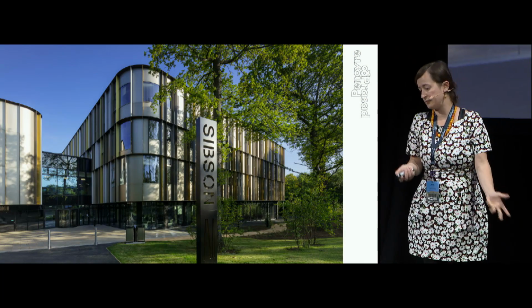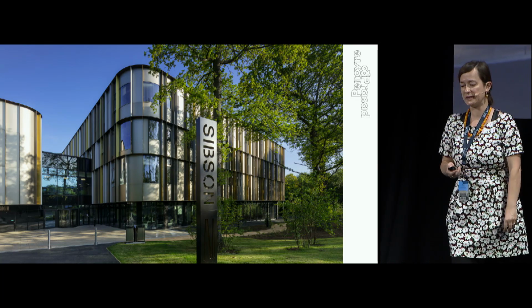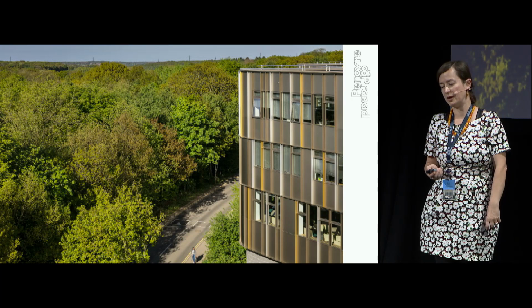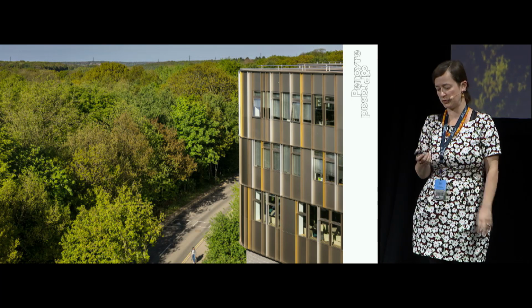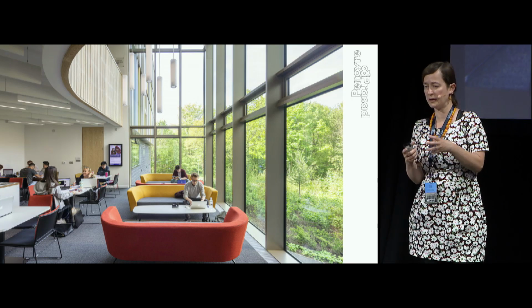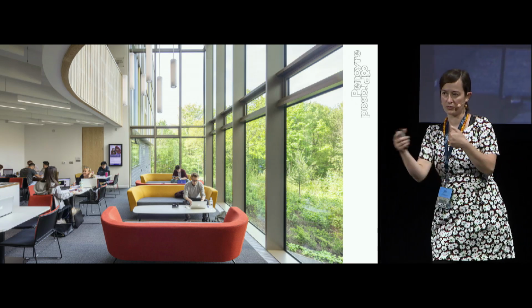And yes, the building is completed, very happy client, and I will come back to its relationship to the forest outside. But it's really lovely to be able to give a client areas which are so connected to the landscape.